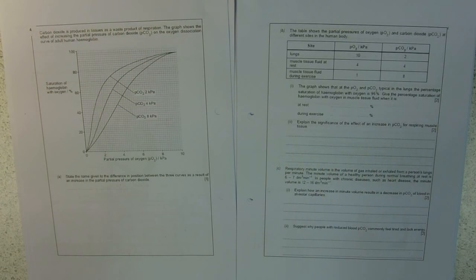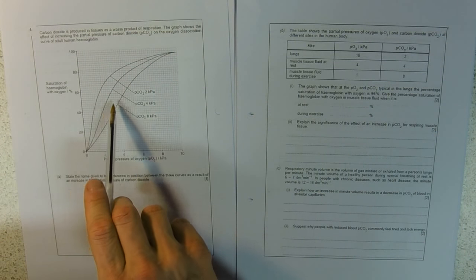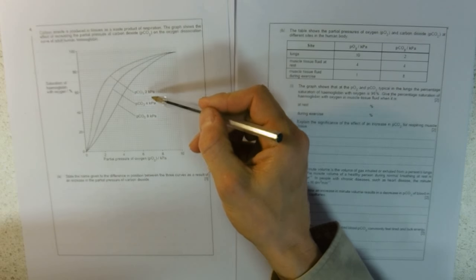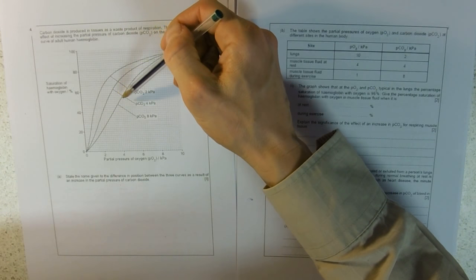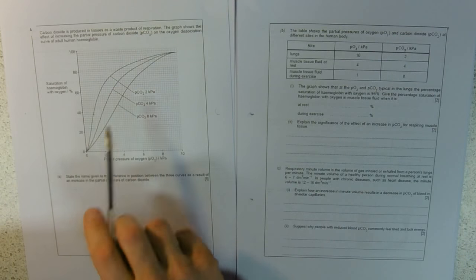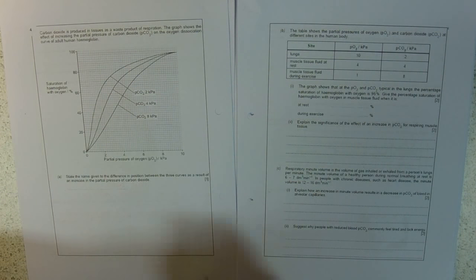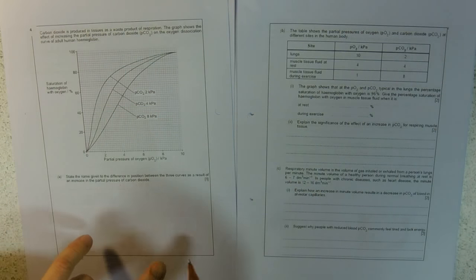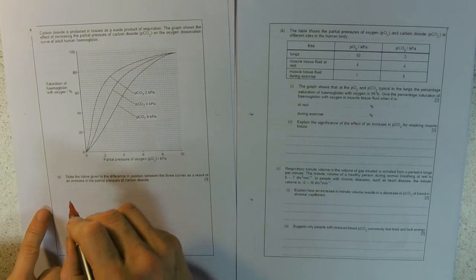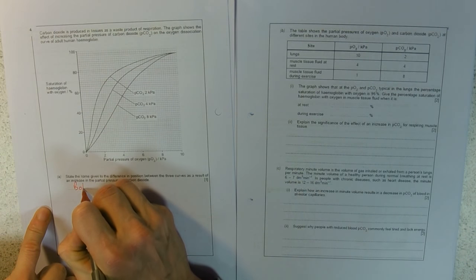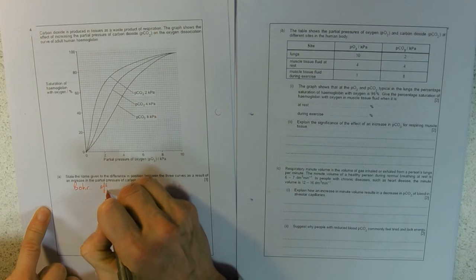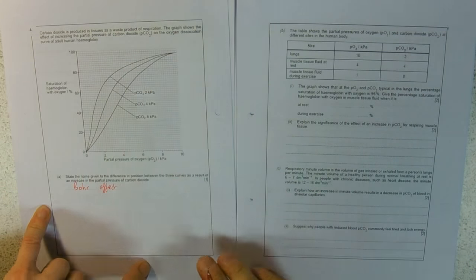State the name given to the difference in position between the three curves as a result of an increase of partial pressure of carbon dioxide. So this curve shifts which way if we increase CO2? So we've got 2, 4, 8, so it's shoving it to the right. So curve goes to the right. I think you'll know this. This is the nice easy starter to the question. That's our Bohr effect or Bohr shift. B-O-H-R effect or shift.